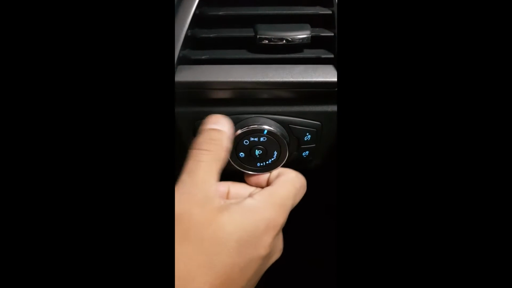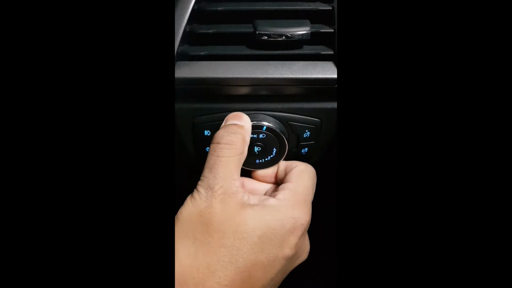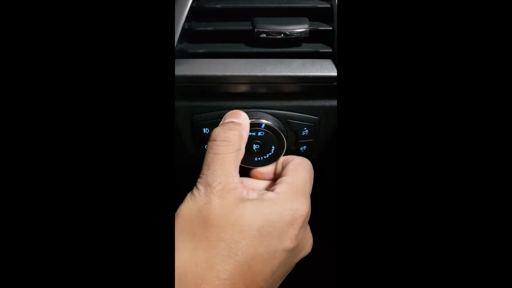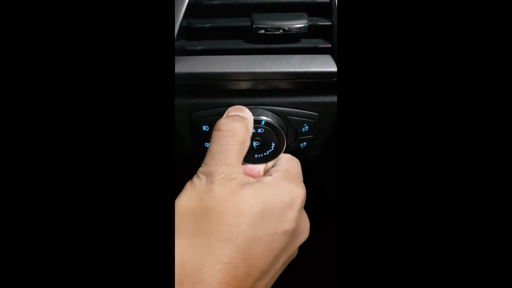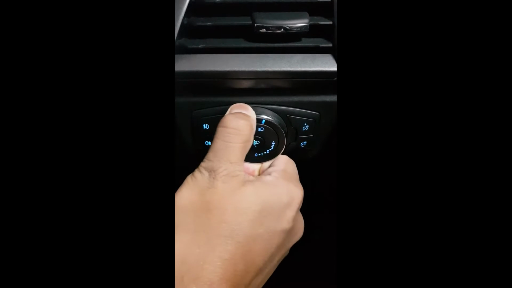It's only off and parker, and then the headlight on position, I mean low beam on. There is no other position in this headlight switch, so it stops there. If you try to push it hard, it's not going to move anywhere, it's just stuck there.